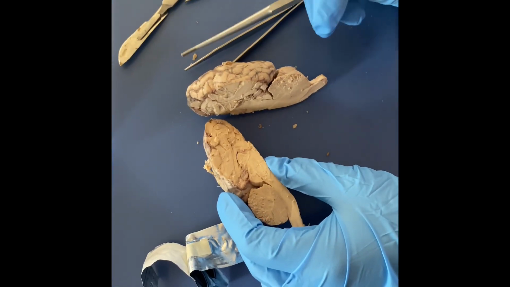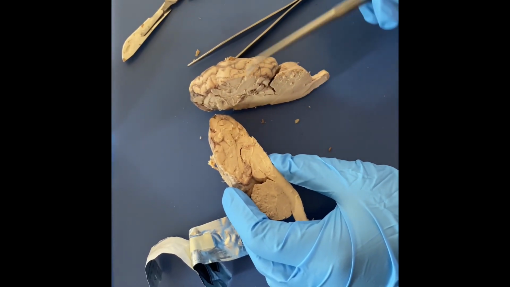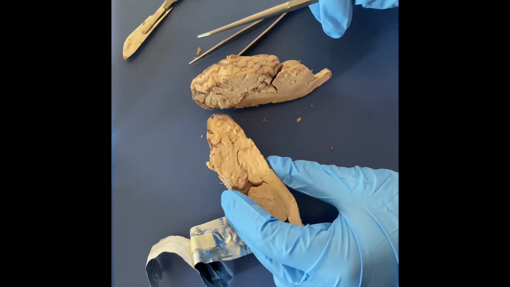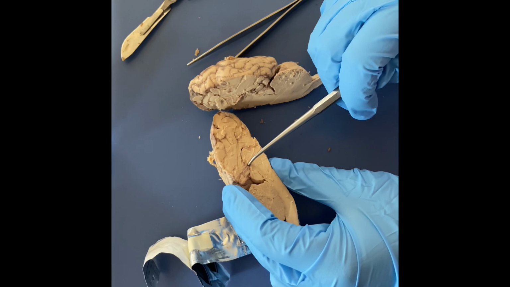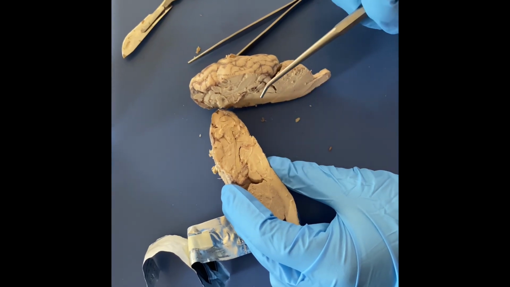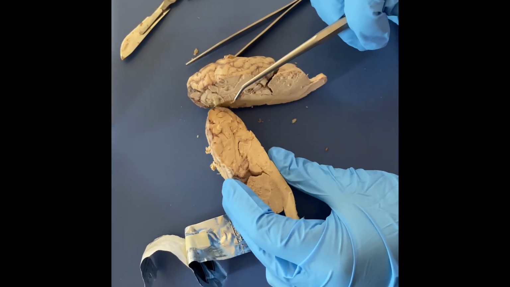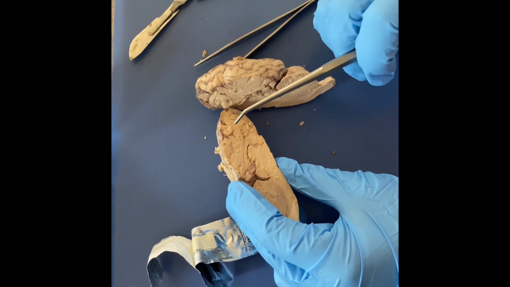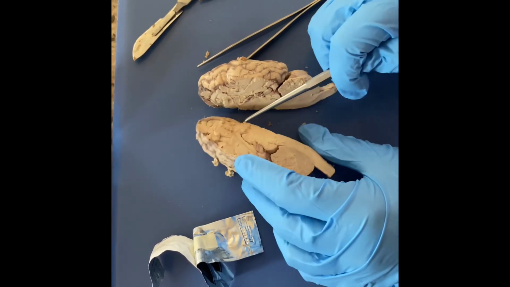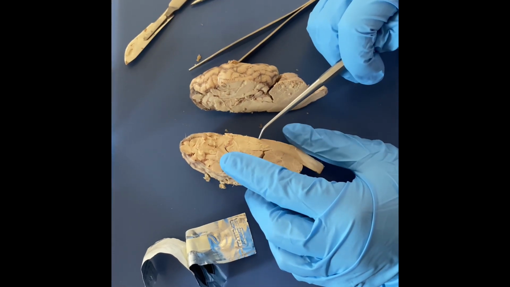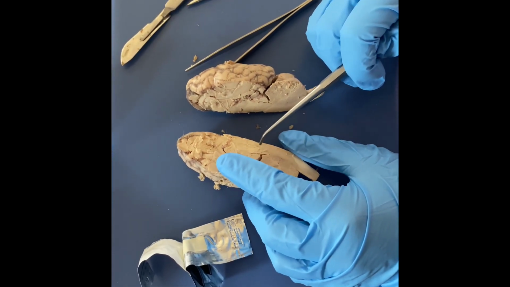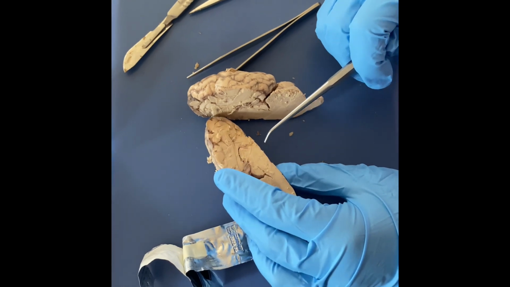So the choroid plexus is a network of capillaries, and it's on the roof of ventricles, and it's right in this area, kind of by the thalamus. Then we have the hippocampus, which I forgot to point out earlier. So the hippocampus is in this area. It's right above the brainstem, right before the thalamus, and that's responsible for memory and emotions.